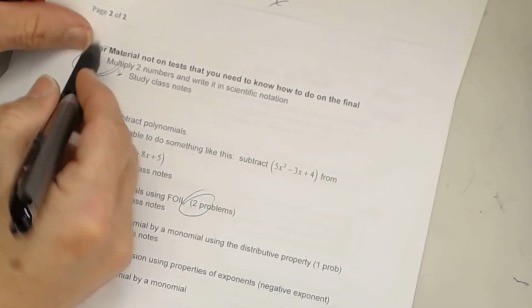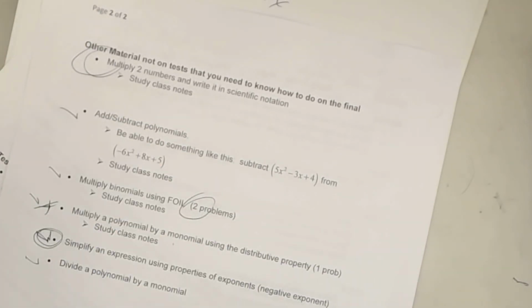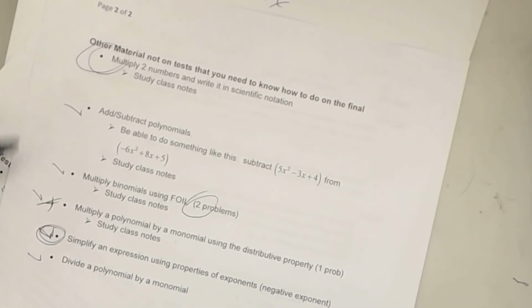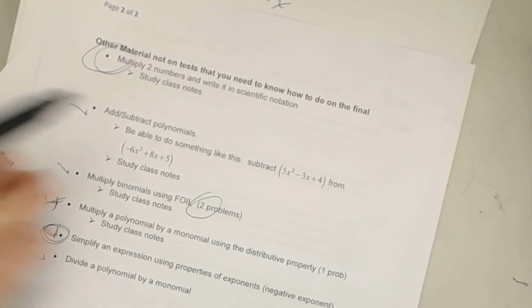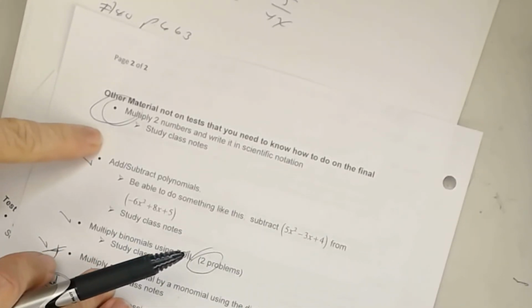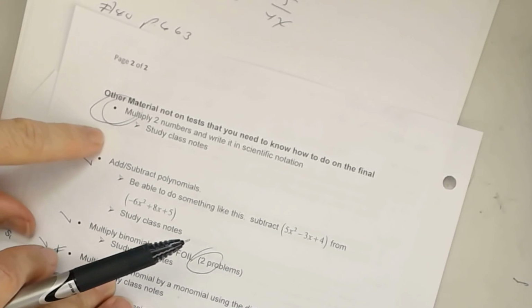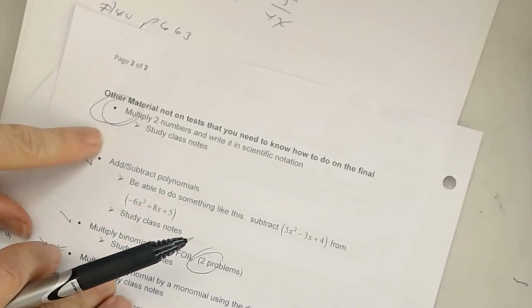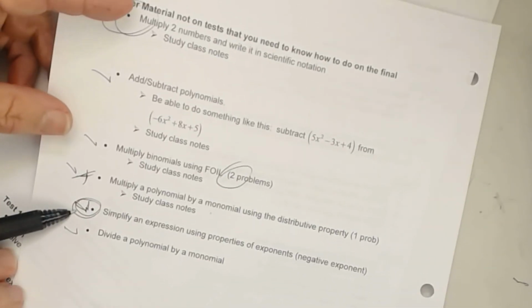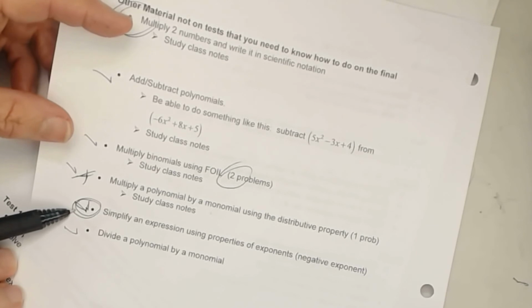So those 2 problems are on your final. This one's multiple choice, this one's not. They talked about scientific notation. I didn't have time to go over that one, nor did I have time to go over the negative exponent idea.